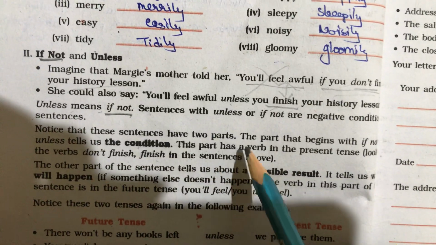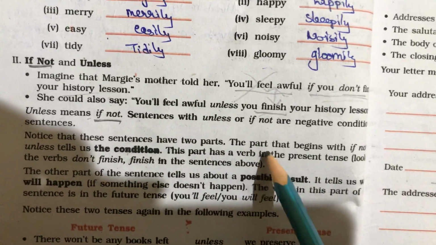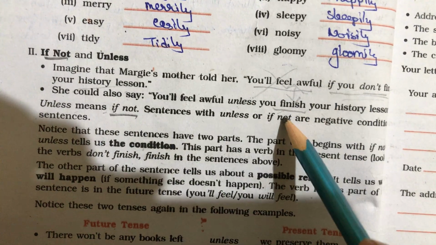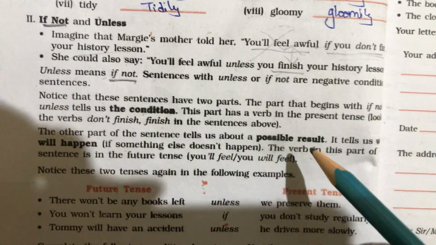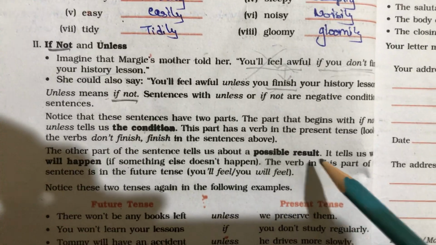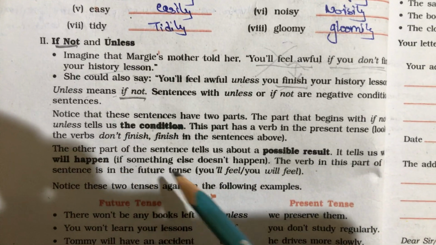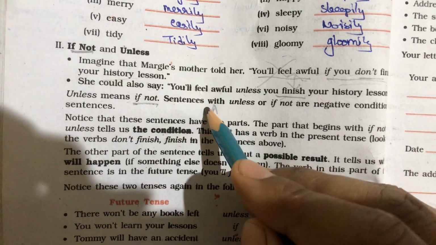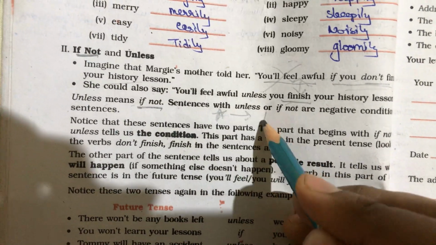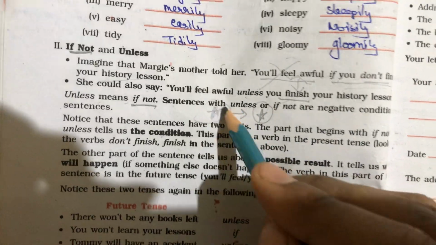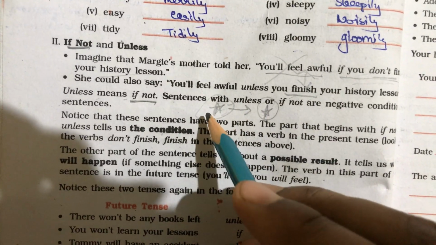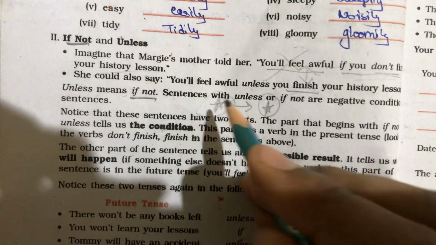The other part of the sentence tells us about the possible result. It tells us what will happen if something else doesn't happen. If this is not happening, then this will not happen. They are related to each other, both the parts. One is the condition and the second is the possible result.